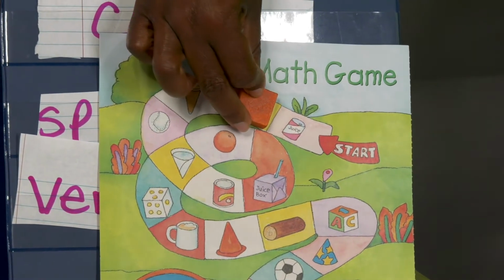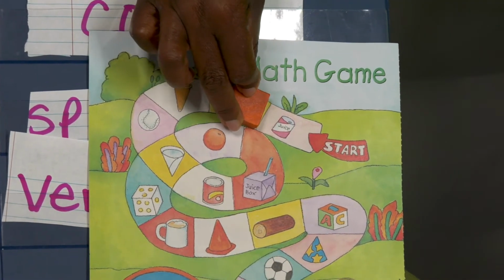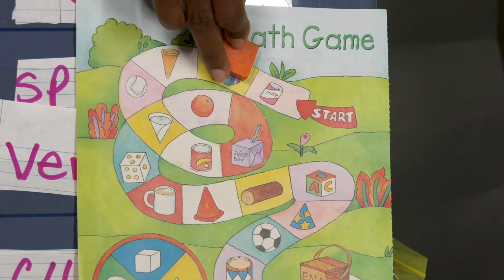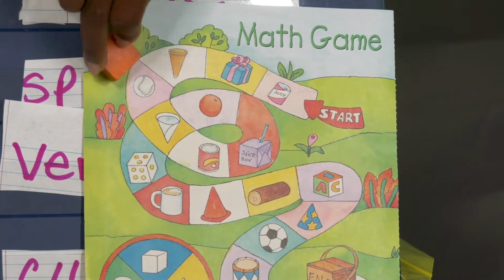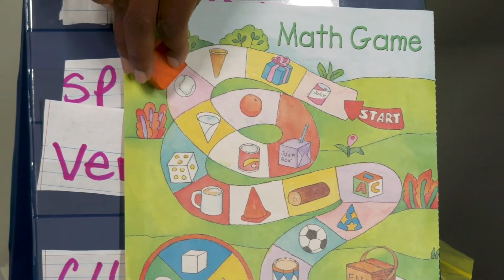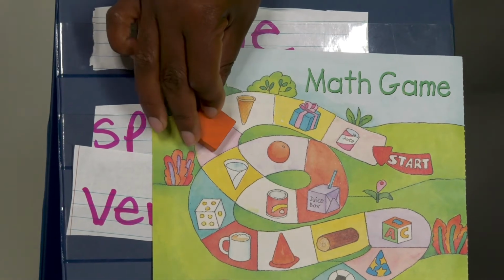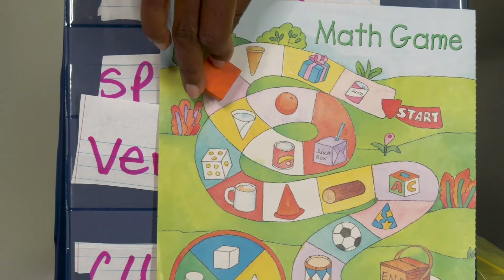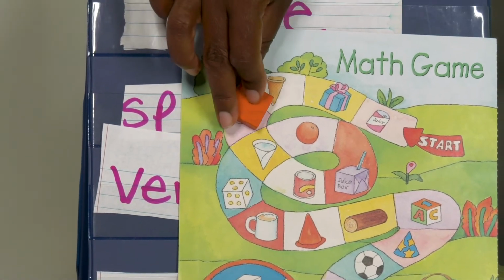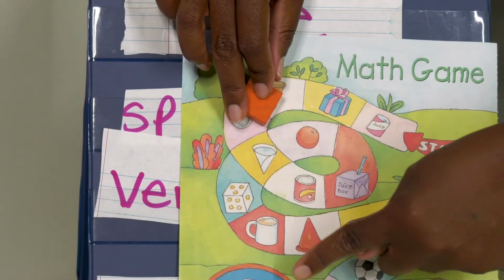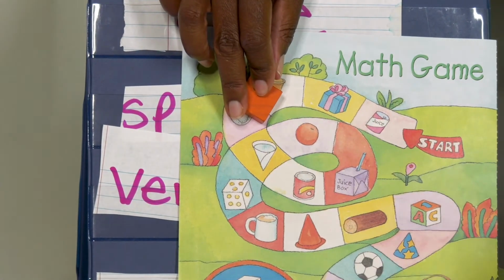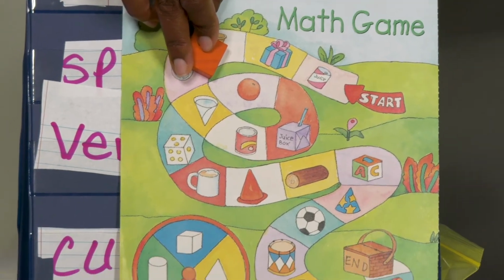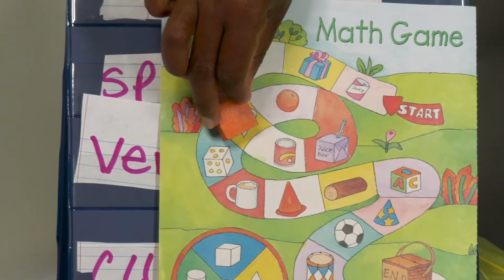All right, so I will roll it again. Oh, okay, the next one is the shape of a sphere. So we will go to the next shape that looks like that, and that is this shape, the tennis ball. And it's right there. And the objective of this game, boys and girls, is that we have to start here, but our main focus is that we have to get all the way down until we come to the end of the game. So let's keep going. The next one is a cone. Oh, the cone is just right there.